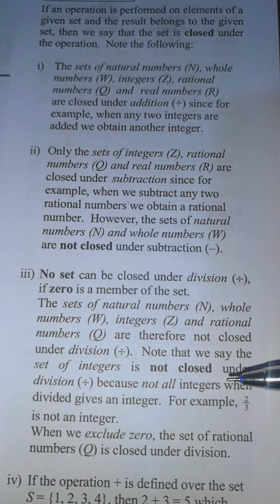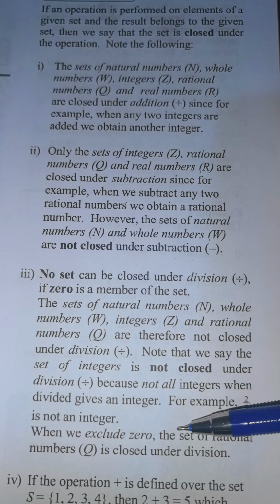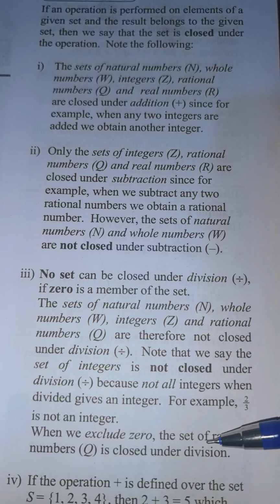Note that we say the set of integers is not closed under division because not all integers when divided give an integer. For example, 1 over 2/3 is not an integer. So when we exclude 0, the set of rational numbers Q is closed under division.